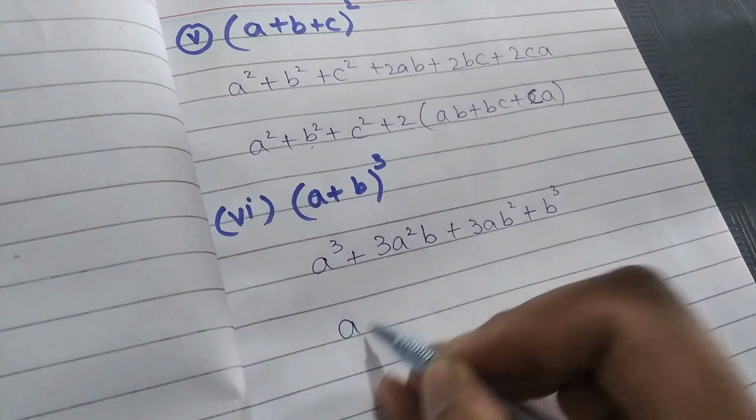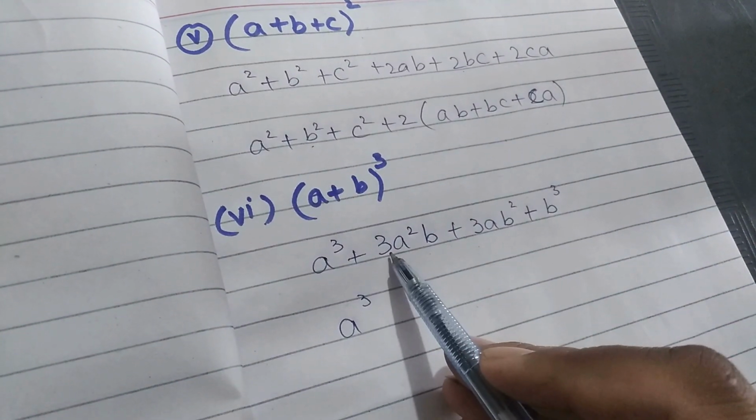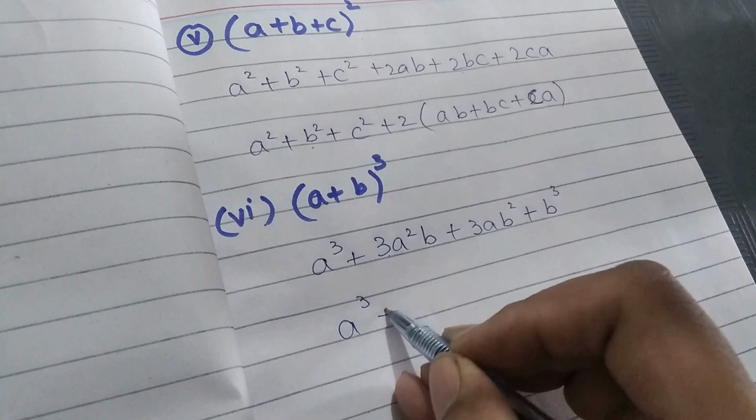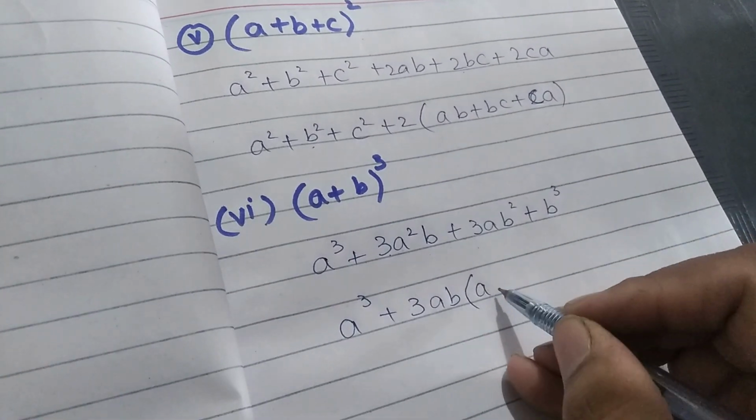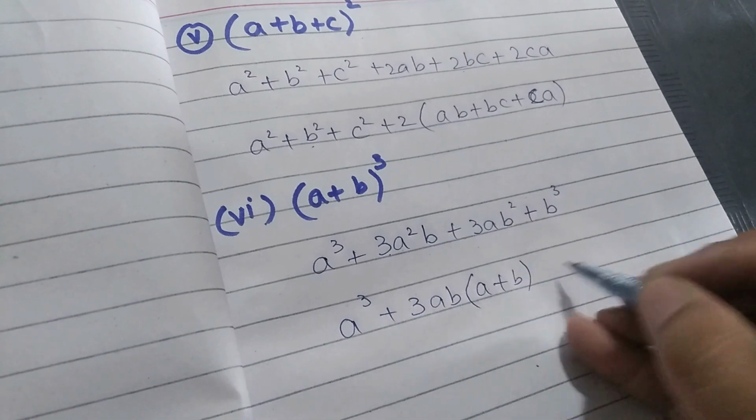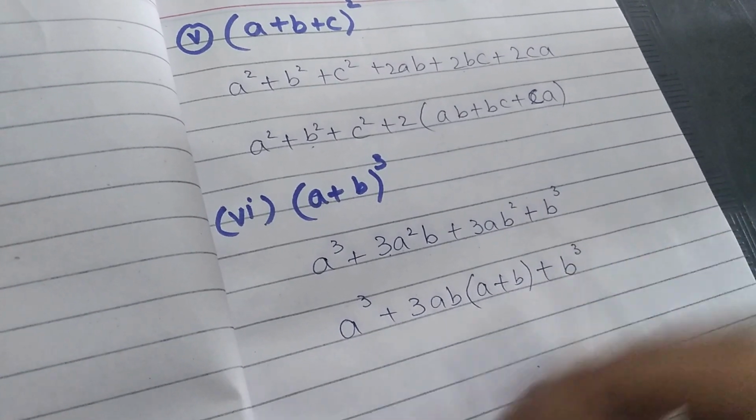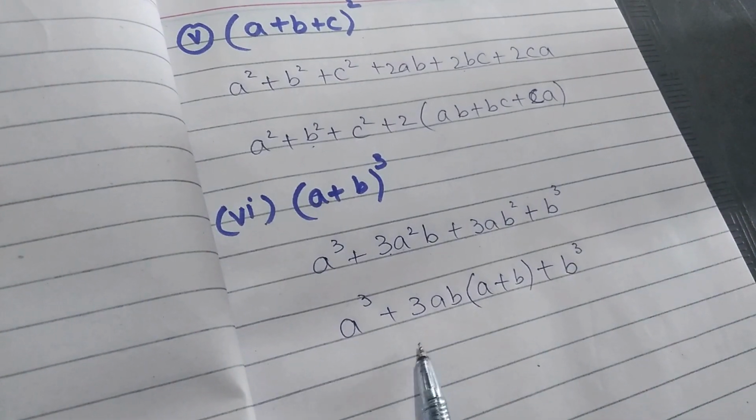And after a cube, I am taking 3ab common here: 3ab in bracket (a plus b), plus b cube. It's your proof.